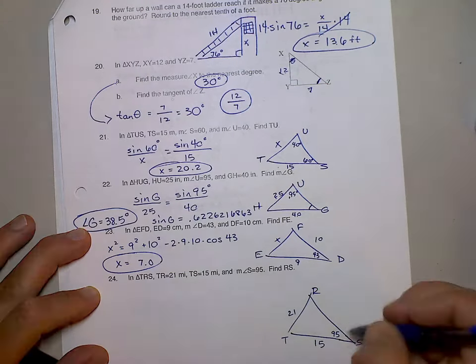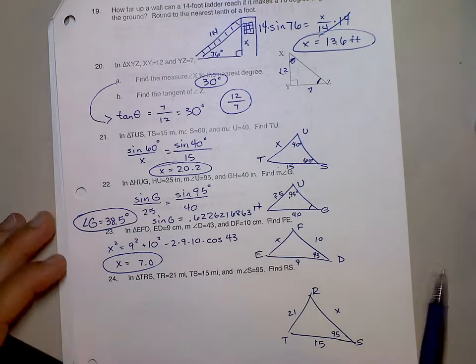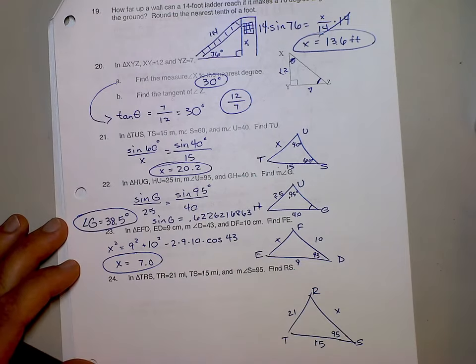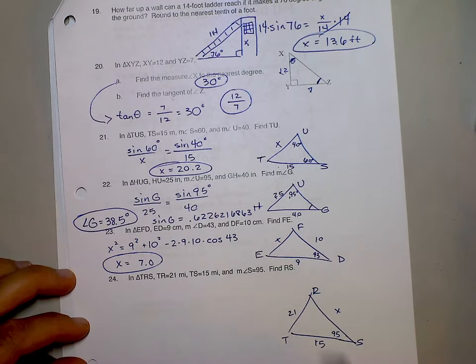And we want the length of RS. Now what we have goes SSA. So this tells me that it must be a law of sines problem. The only problem with this problem, let me make sure I mark this right. TS is 15. S is 95.